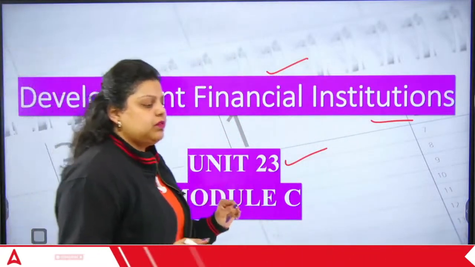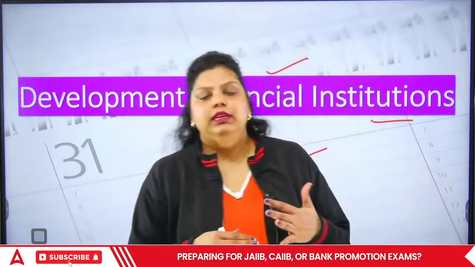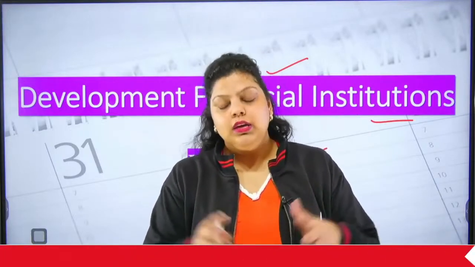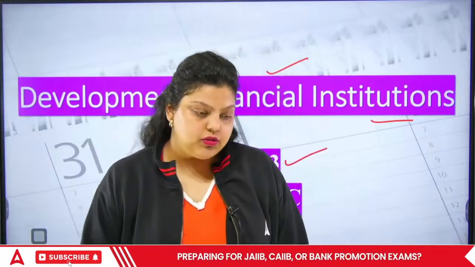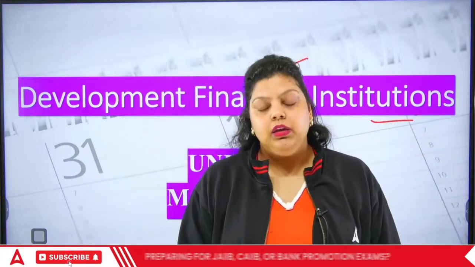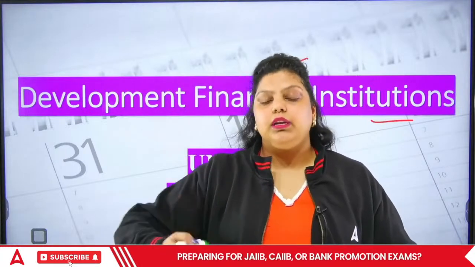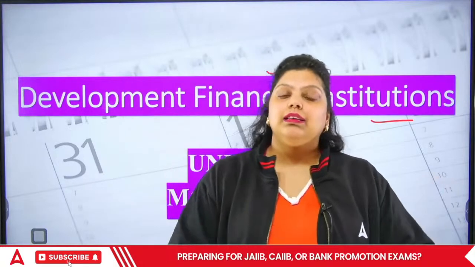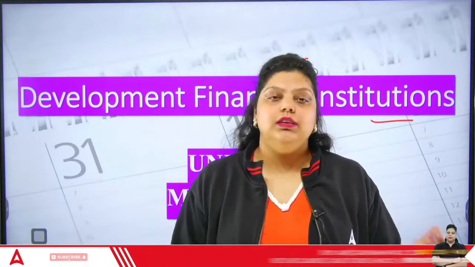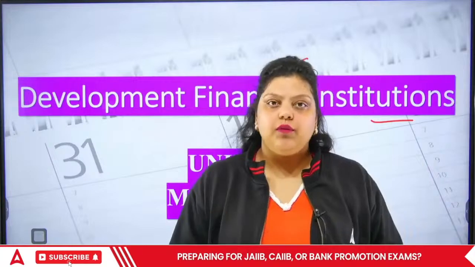When we talk about development financial institutions, the examples of DFIs are NABARD, SIDBI, Exim Bank, IFCI, NaBFID, NHB. These are the development financial institutions in our country. The first development financial institution was established after independence in the year 1948, and that was IFCI, Industrial Finance Corporation of India. If I talk about the latest development financial institution, that is NaBFID, National Bank for Financing Infrastructure Development. It was established in the year 2021. So the first and the last, you have to remember the names.